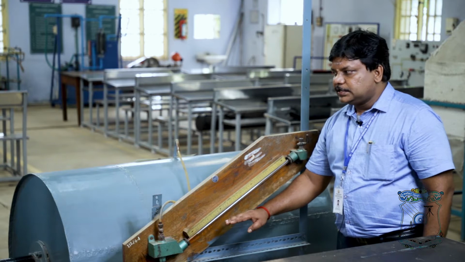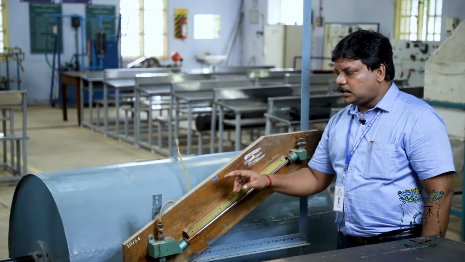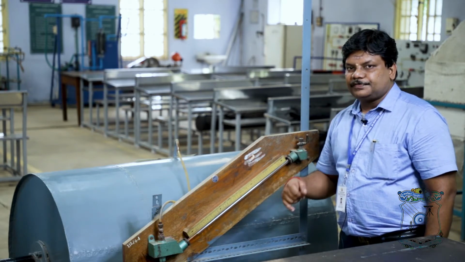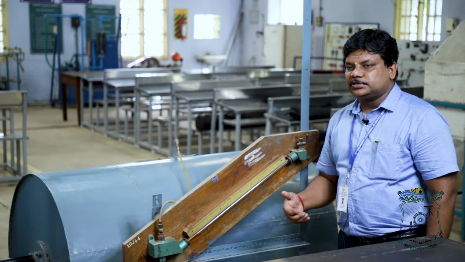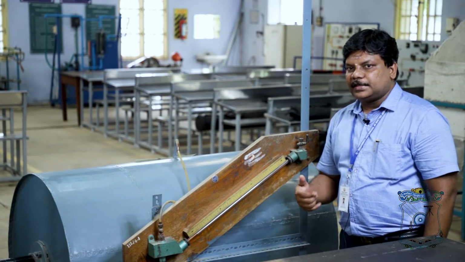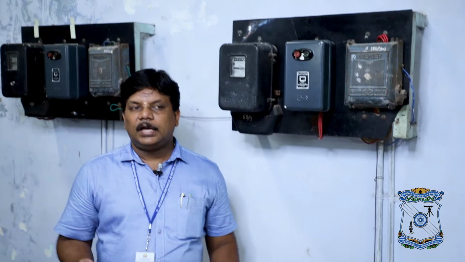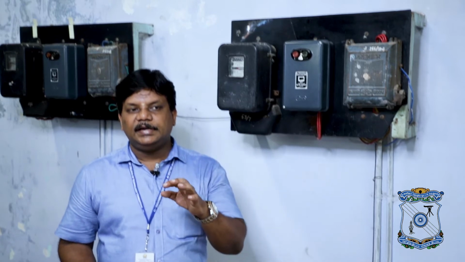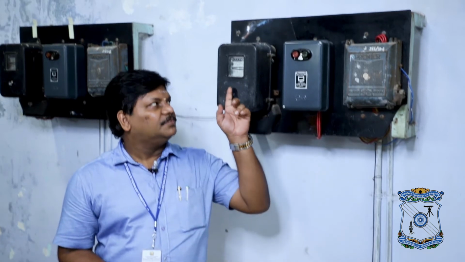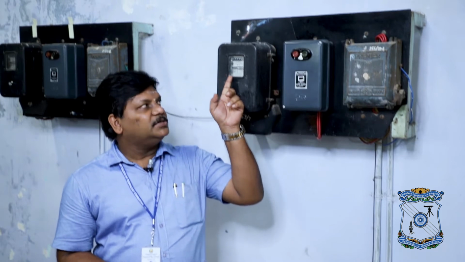Then we have to move on to the energy meter. From the energy meter, for 5 revolutions you have to find how much time it took. So far we have measured static head, then delivery head, and now we are going to find for 5 revolutions how much time is taken.